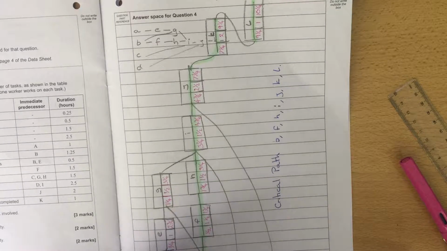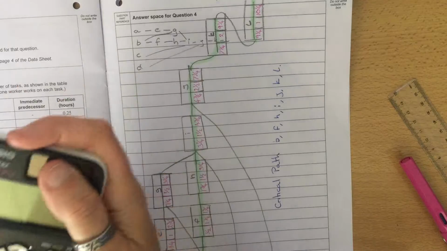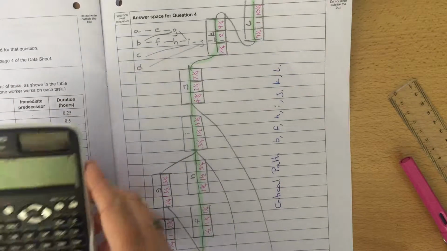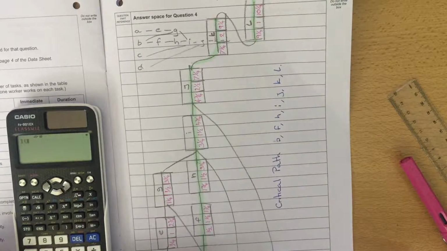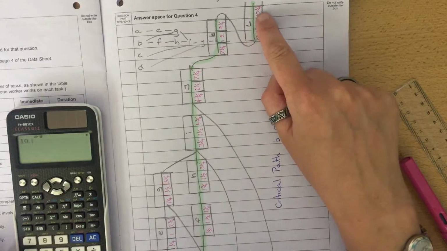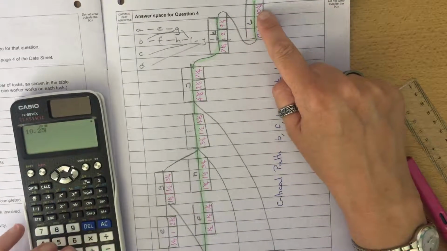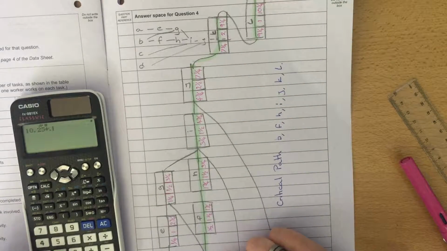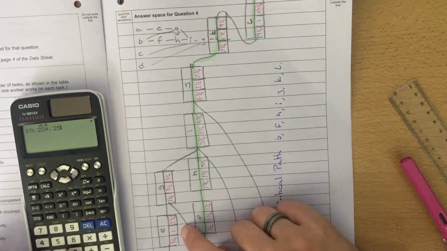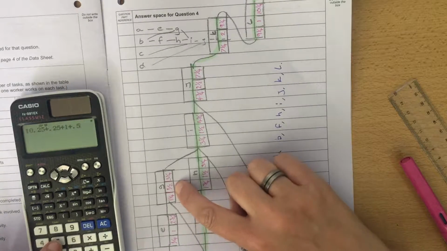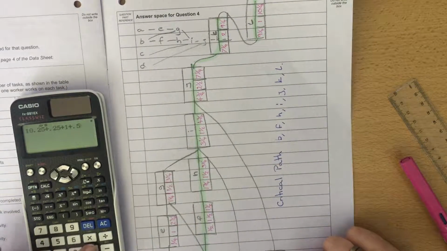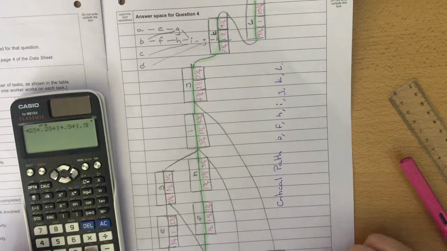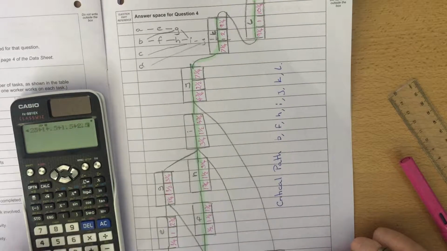So given that we don't actually want to stuff up what is effectively basic adding, we've got 10.25, then we add our non-critical ones, so 0.25 plus 1 plus 0.5 plus 1.5 plus 2.5.